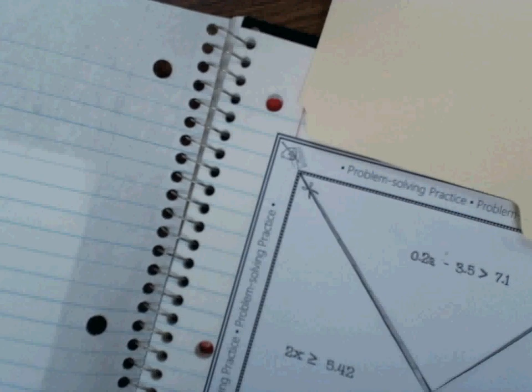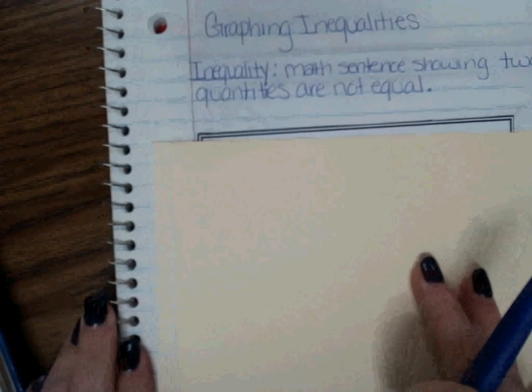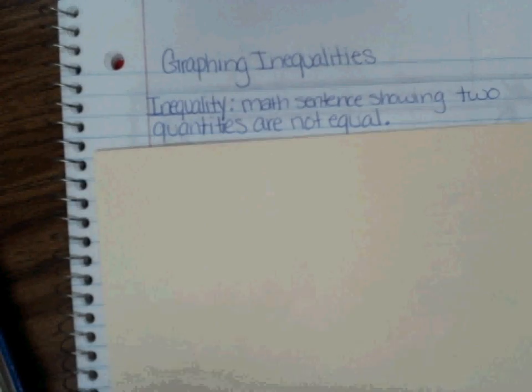You got two foldables. You have this foldable here, and you also have this foldable here. So let's make sure that you have them. I have them on two separate papers. We're going to look at first writing down the definition of an inequality. So the definition of an inequality is a math sentence showing two quantities are not equal.